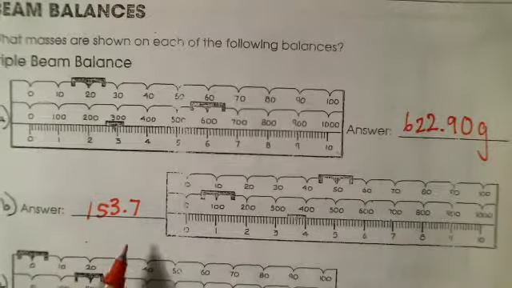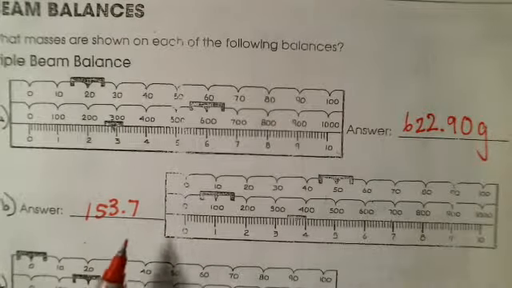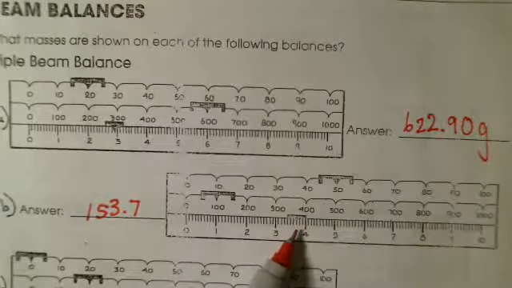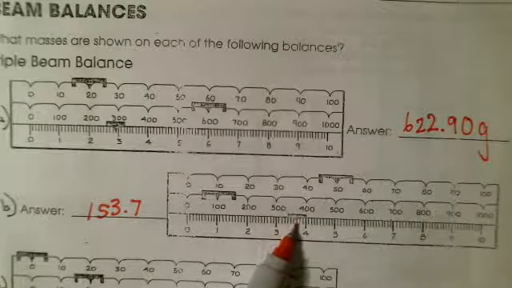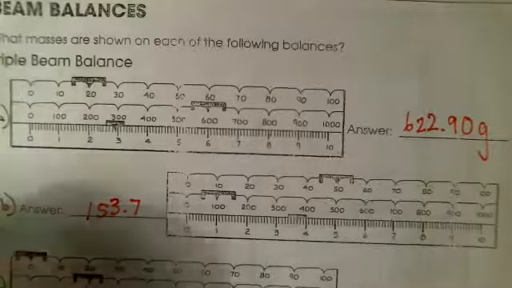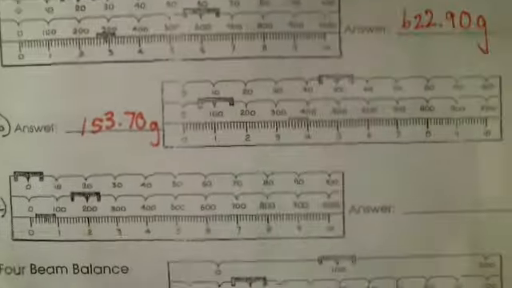But since we can definitely read this first decimal, we need to go ahead and estimate the next one, which would be the hundredths. Again, that arrow is directly or exactly on that 0.7 line. So therefore, we add a 0. Okay. Go ahead and try the rest.